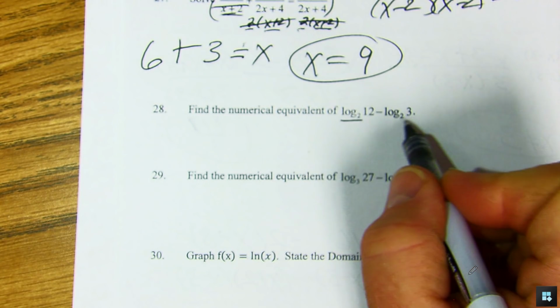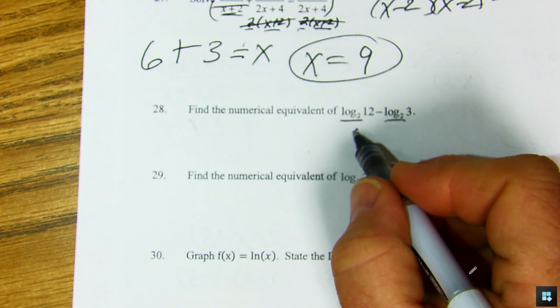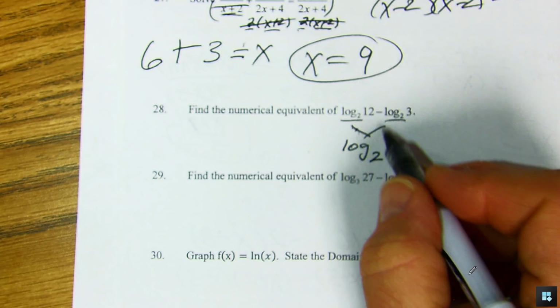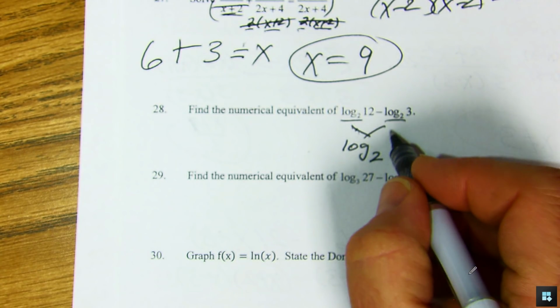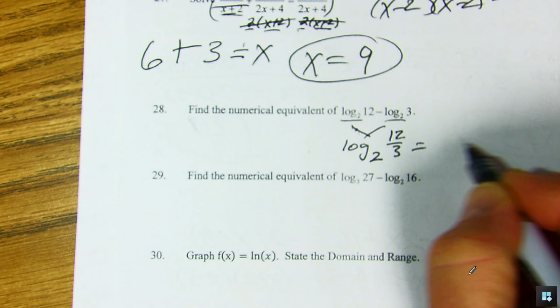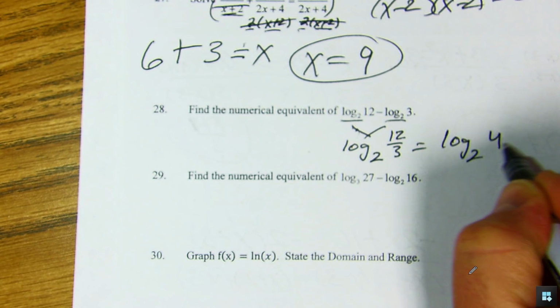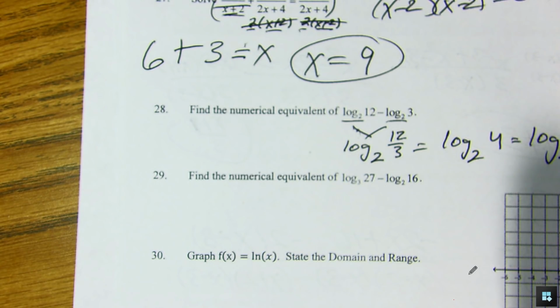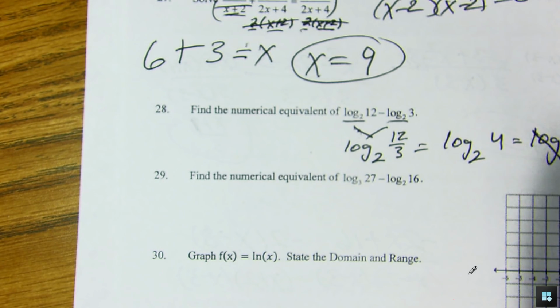Find the numerical equivalent to this. Again, remember, log base 2's can be combined. If they're the same log base, they can be combined. Subtraction is division. 12 divided by 3. This is log base 2 of 4. 4 really is 2 squared, which therefore I get out 2.